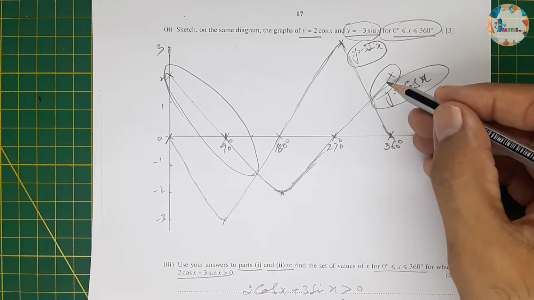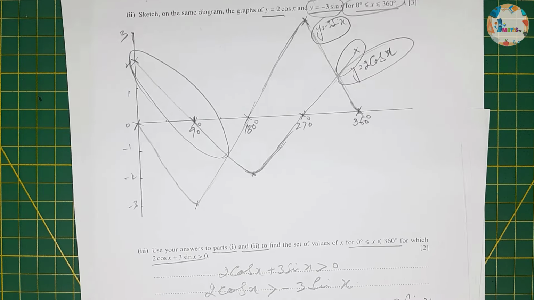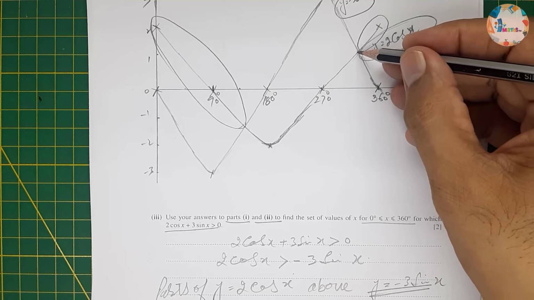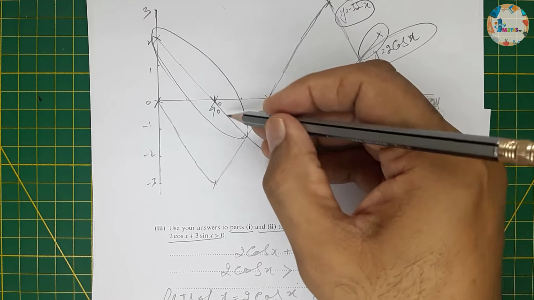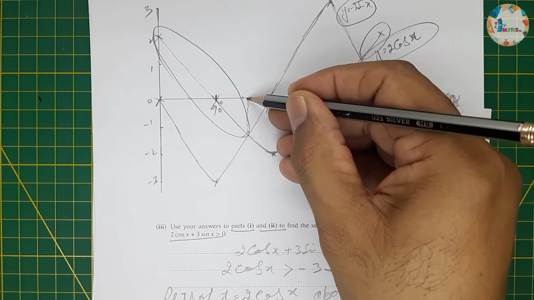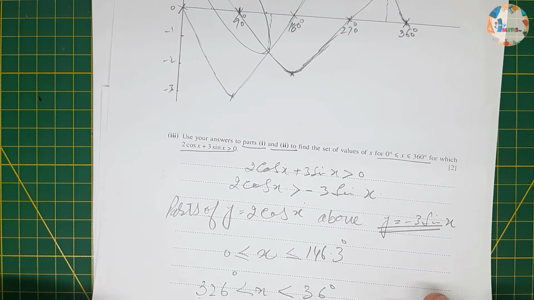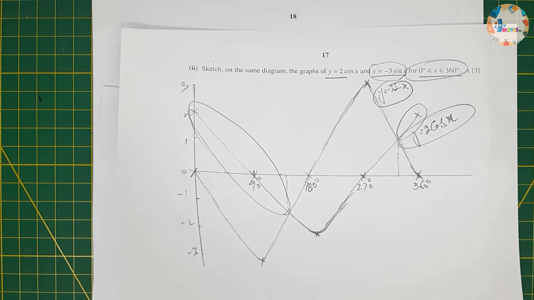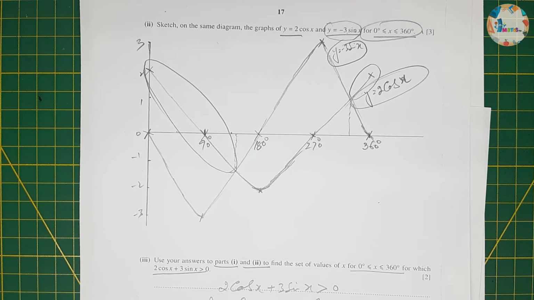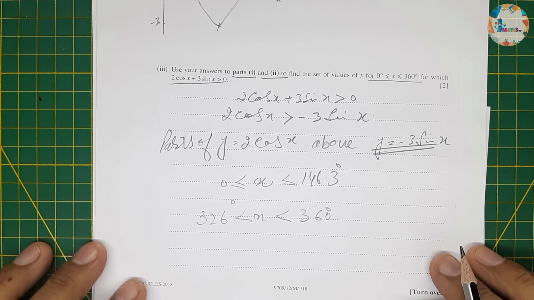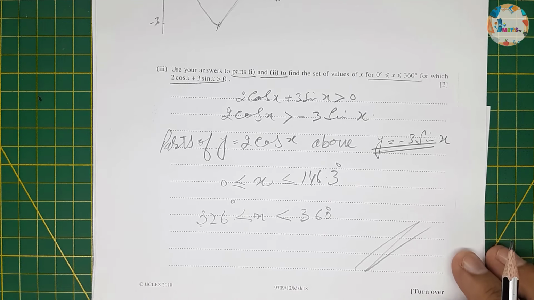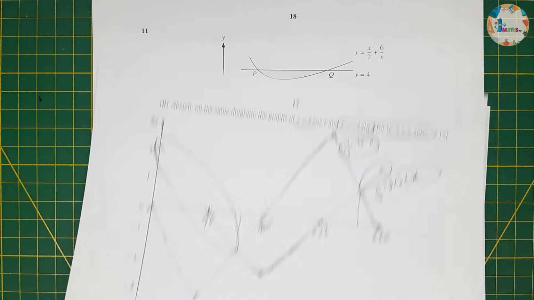For this portion we got 326, and for this one we got 146.3. These two exact values we got in part 1. Hopefully you understood this question as well. So this is also done.